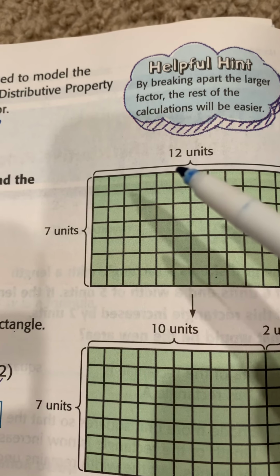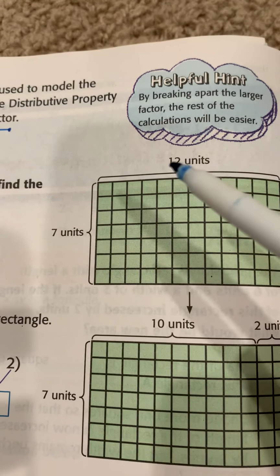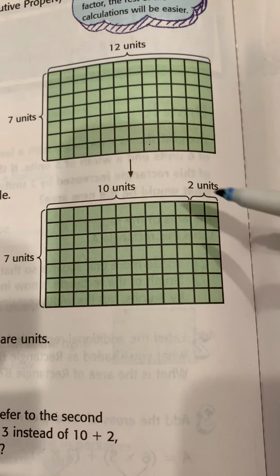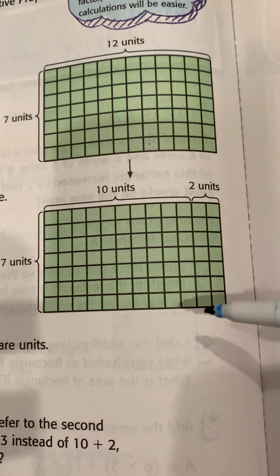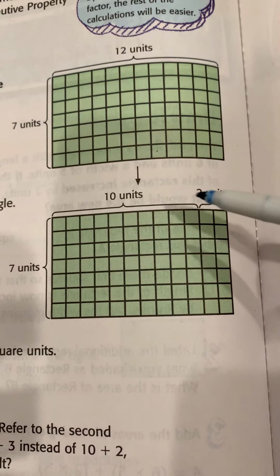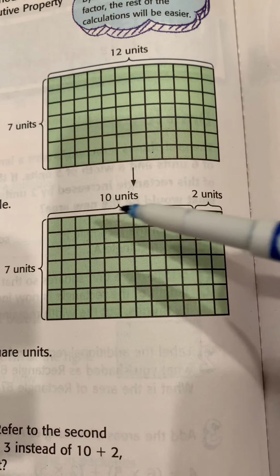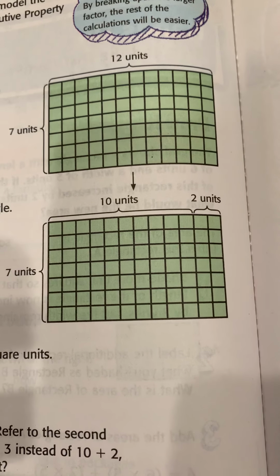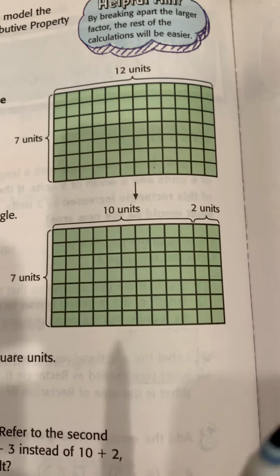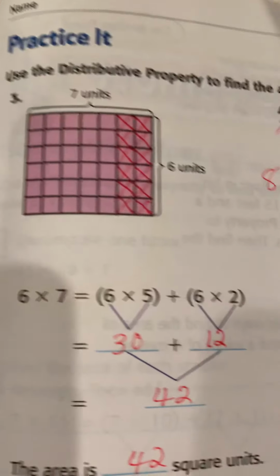But if you need to break it down further into 2 sections, we want you to be able to model it like this to show that you've broken apart the 2 units and then the 10 units. I don't know if you guys remember, we did a math modeling test on this before, with distributive property. Okay, I want to show it to you in action here.